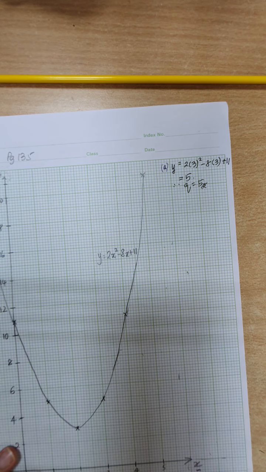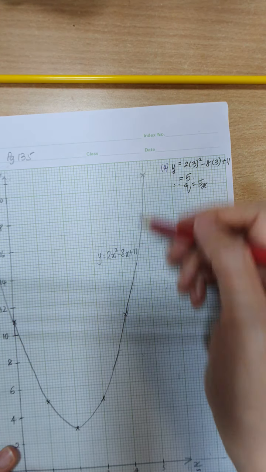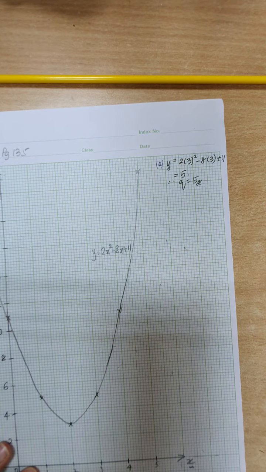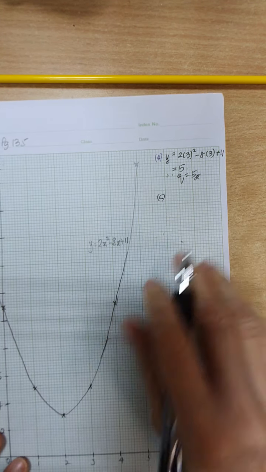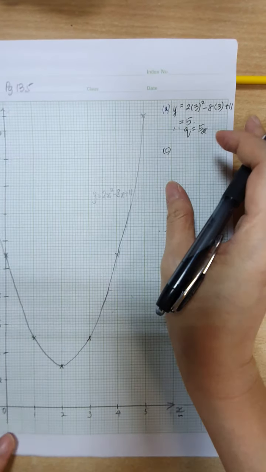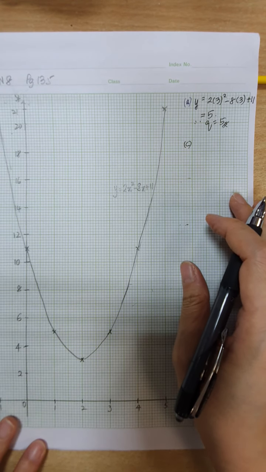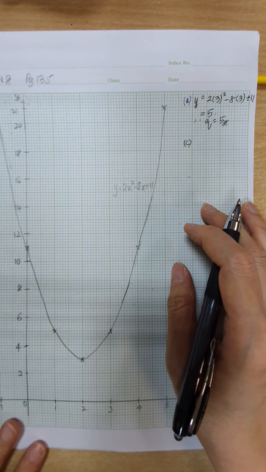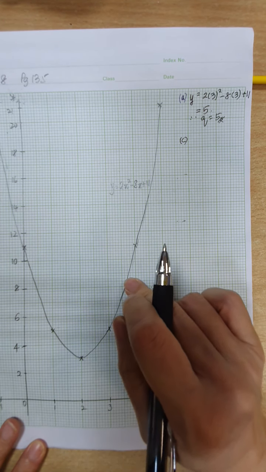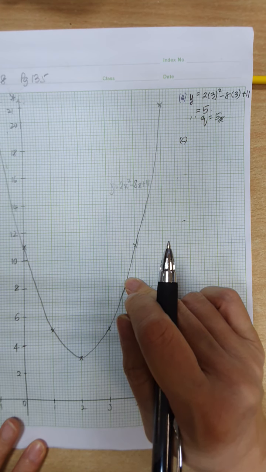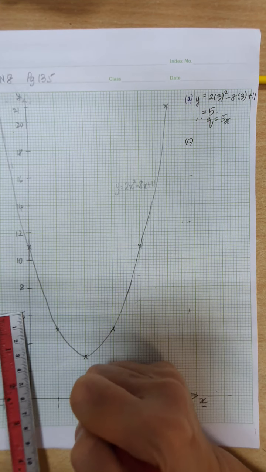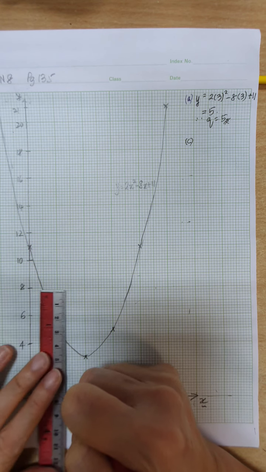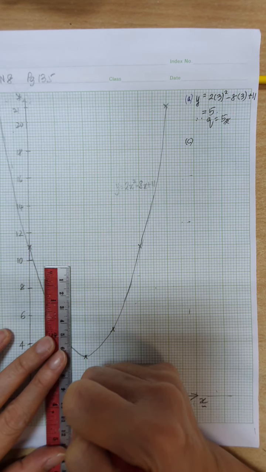So the graph is sketched or plotted using a pencil, but the answers, like for part C, you have to use pen. Okay, so this is how it is. Use your graph in B. Find the value of y when x equals 1.5. So get a ruler. This is 1.5. So I draw 1.5.